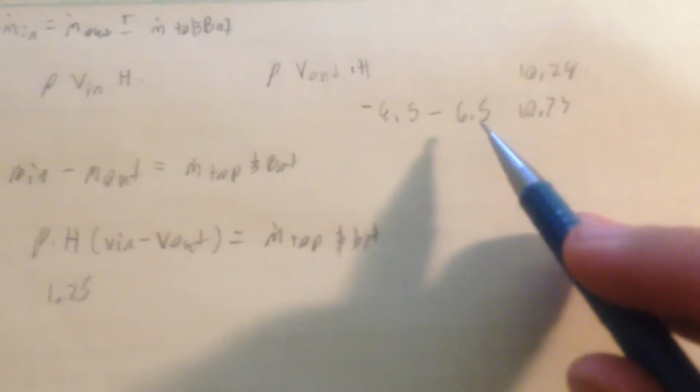Plugging actual numbers into this, the density of air, which is the thing that is flowing through this system, is 1.25. Because we use the distance from negative 6.5 to 6.5, the total height is going to be 13, times v in minus v out. The average velocity in is 10.5. V out is going to be 10.73. Because this number is negative, it is showing that air is flowing into the system.